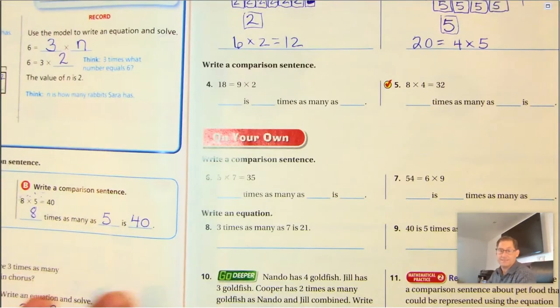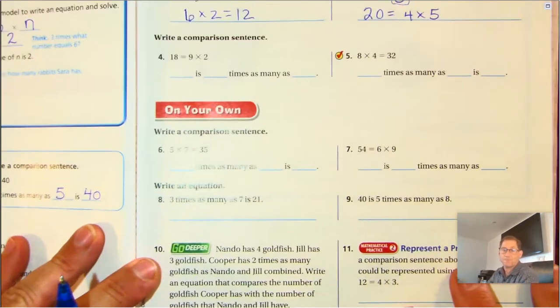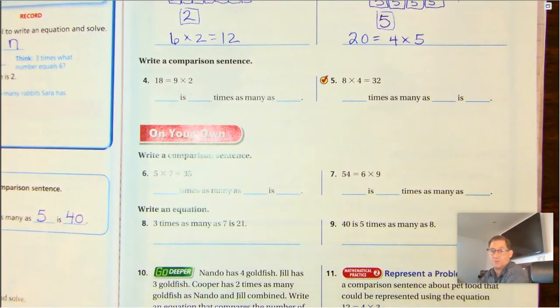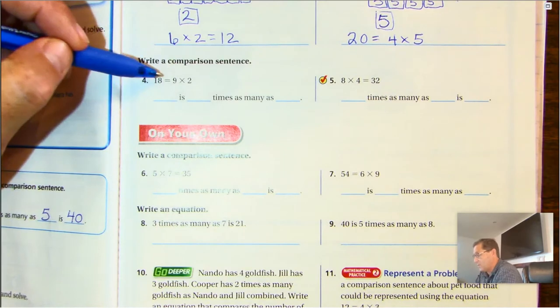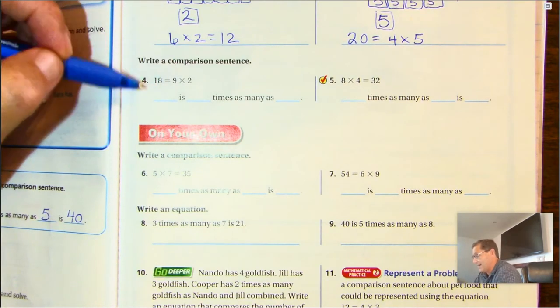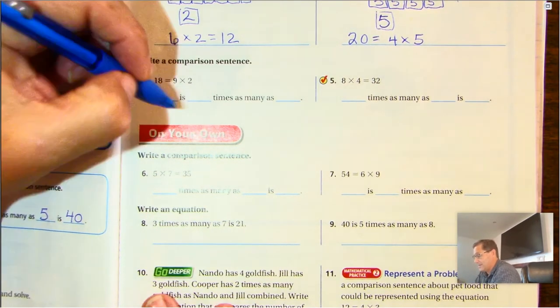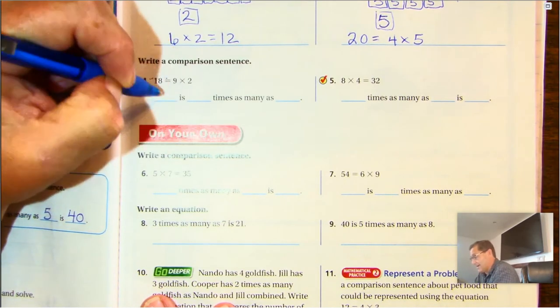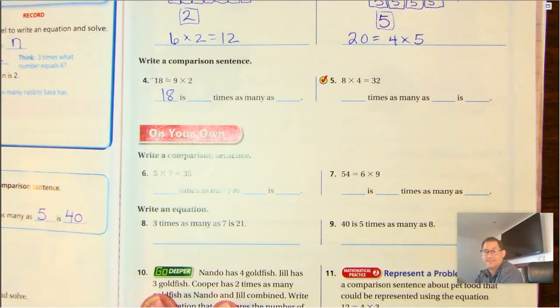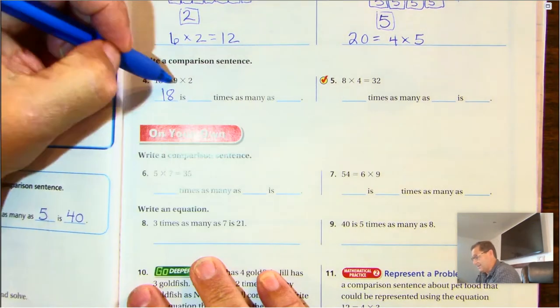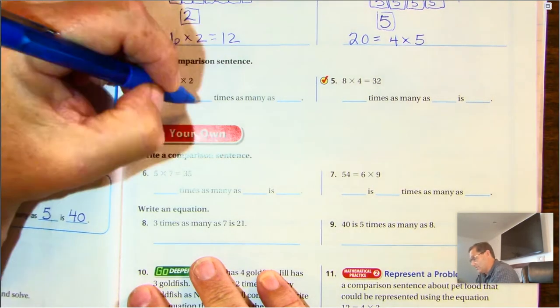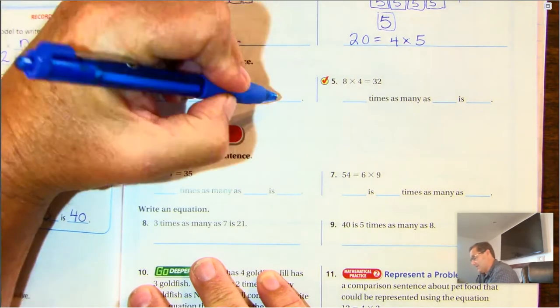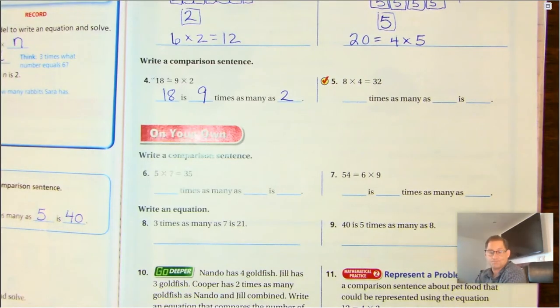Okay, write a comparison sentence. 18 equals 9 times 2. So we're going to take this equation and write it as a number sentence. 18 equals is the same as saying 18 is, and then it's 9 times as many. So 9 times as many as 2.